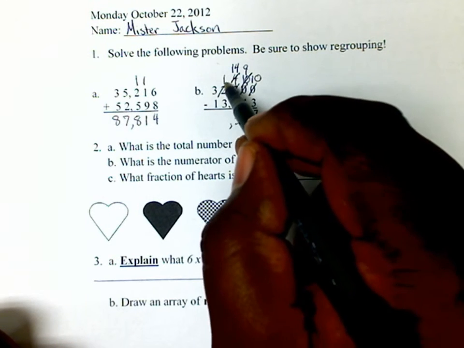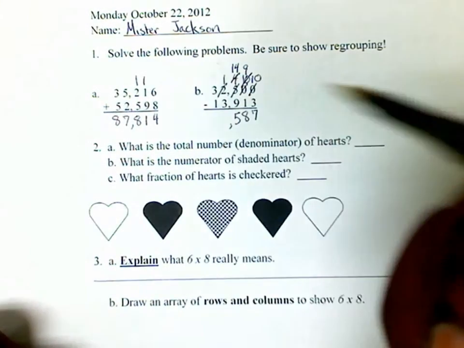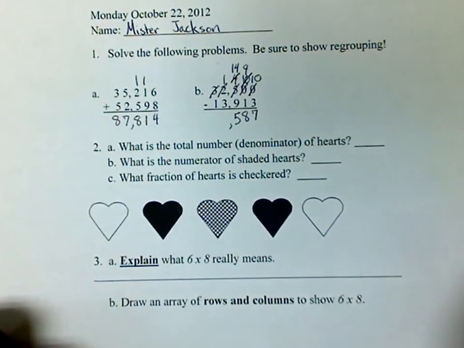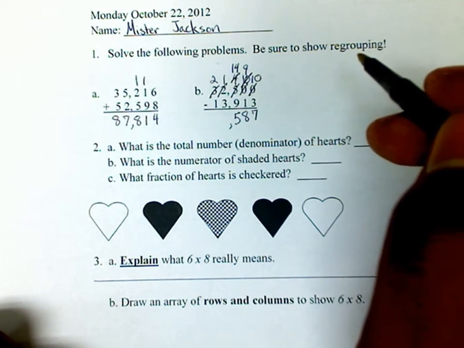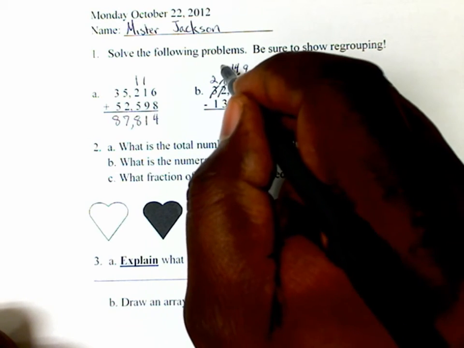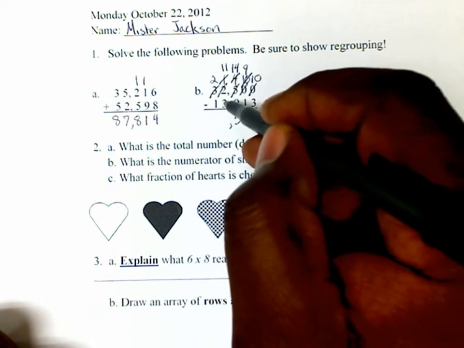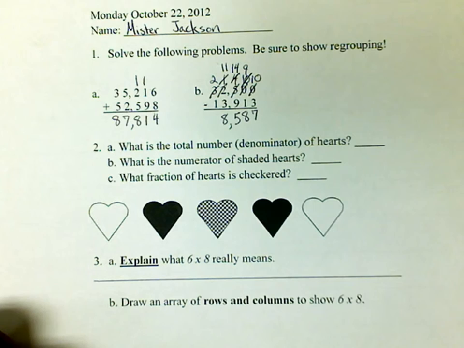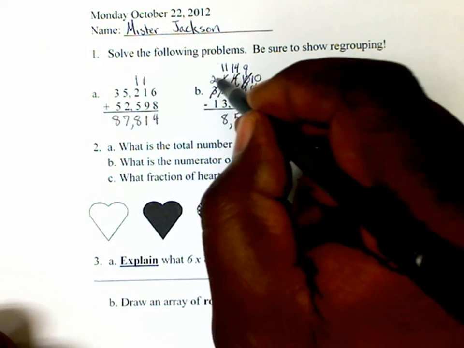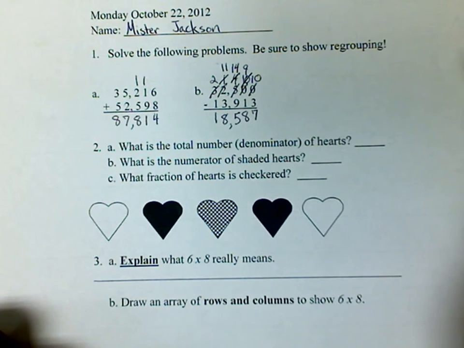We can't take 3 thousands from 1 thousand, so we'll borrow from the ten thousands place. We have 3 ten thousands. If we borrow one of them, we will have 2 ten thousands left. And that ten thousand that we borrowed, we will turn into 10 thousands and add it to the 1 thousand we already had, which will give us a total of 11 thousands. And 11 thousands minus 3 thousands is 8 thousands. 2 ten thousands minus 1 ten thousand equals 1 ten thousand.